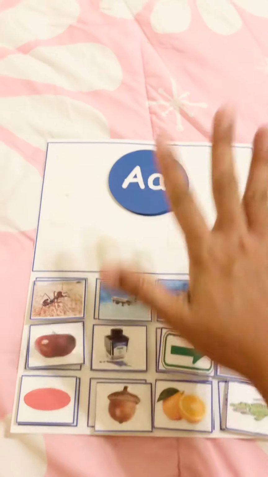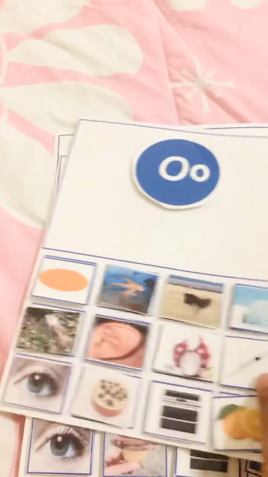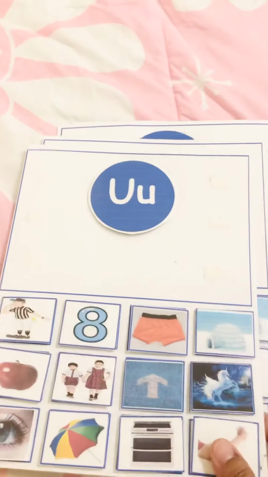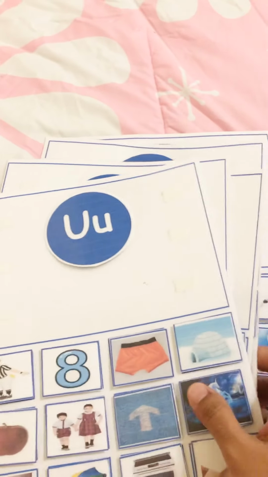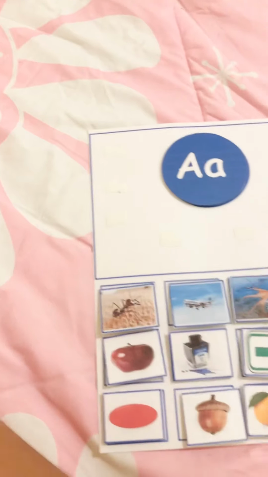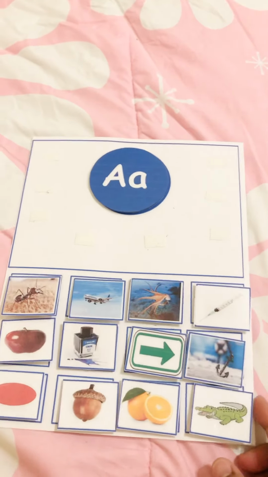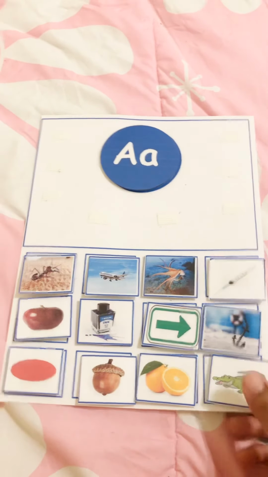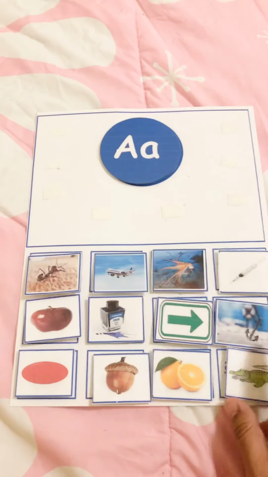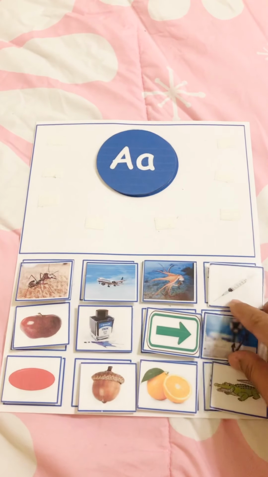I have here with me these materials again. I have all the vowels. I started with all the vowel letters. I have here the letter A, the letter E, the letter I, the letter O, and of course the letter U. But if I teach my students, I would start with the first vowel letter, which is the letter A.